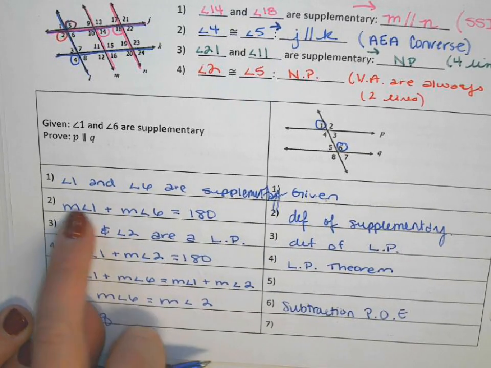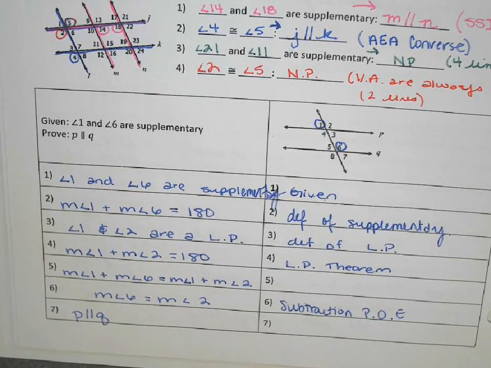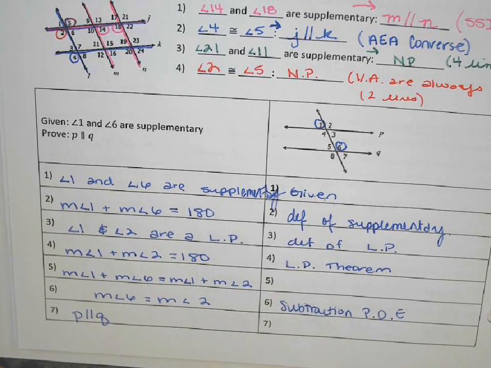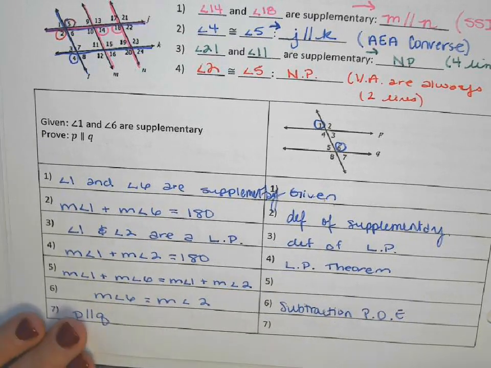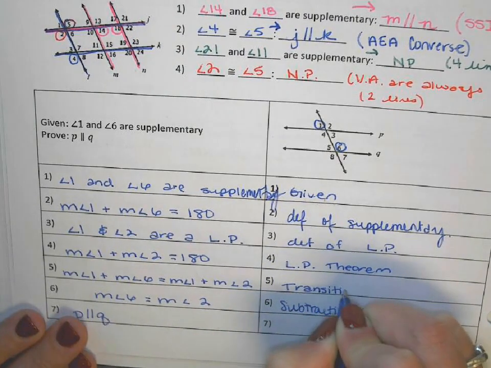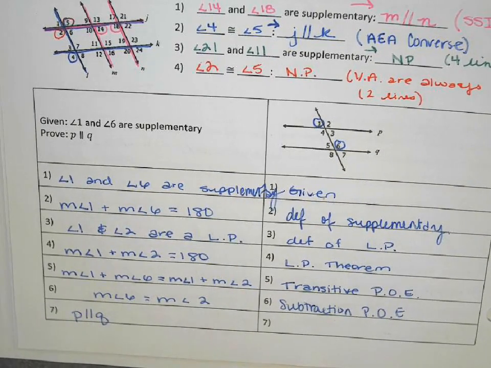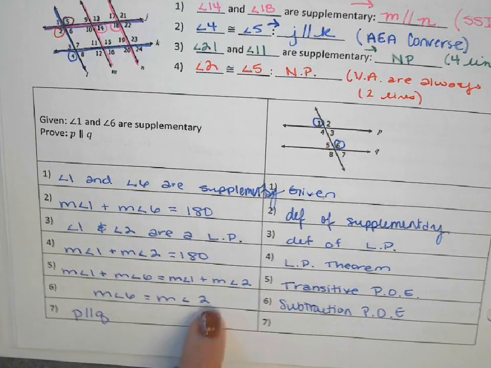Why is it that if this equals 180 and that equals 180, then this equals that? The transitive. Yes, you could use either transitive or what else? What else would work here? Substitution. So I don't care if you write down transitive property of equality or substitution there. Okay, and then the measure of angle 6 equals the measure of angle 2.